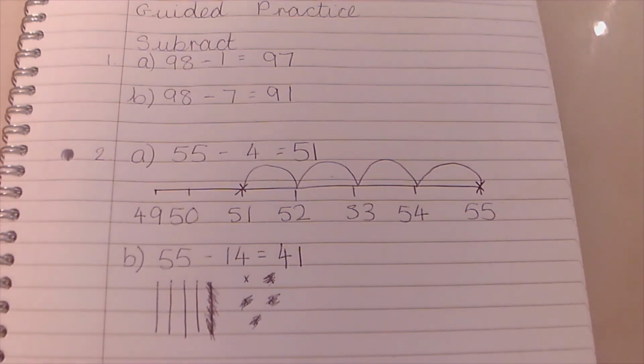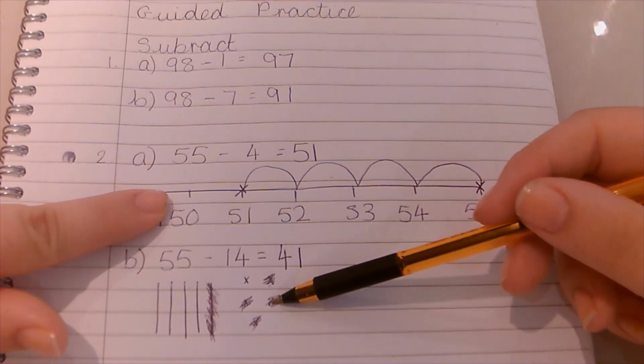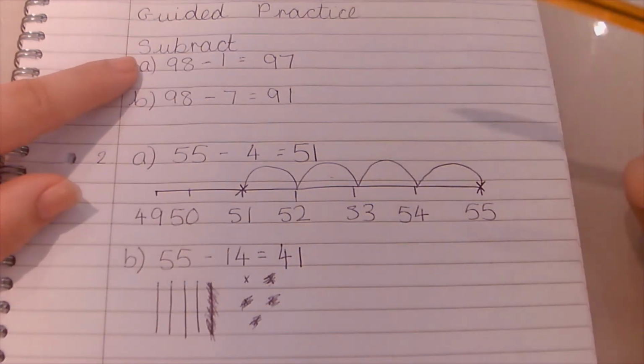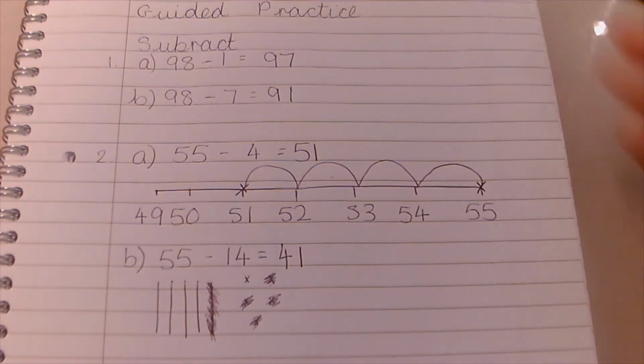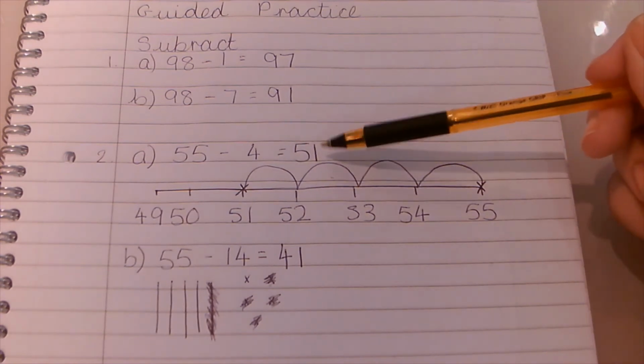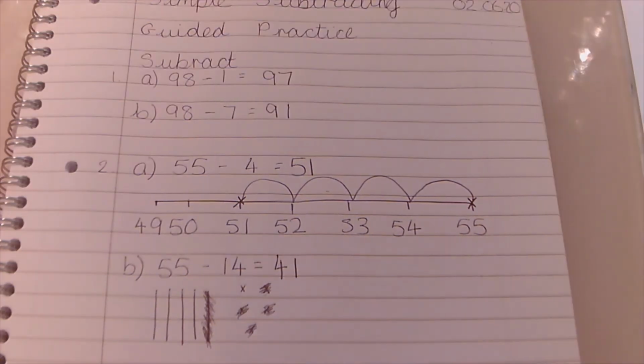Now when you're doing your subtracting today, you can always check using more than one method. So if you do a calculation using a number line, you can check using your base 10, or if you do one in your head, you can check using your base 10 or your number line or both, just to make sure that your answers are correct. Okay, it's quite simple subtracting today, just to remind you that we're counting backwards. And always have a quick check with your answer to say, is your answer smaller than the number you started with?